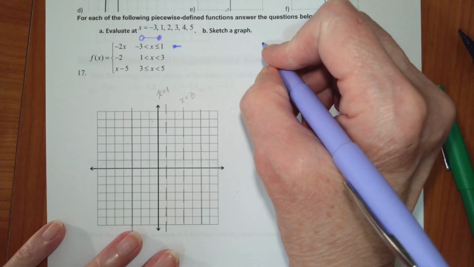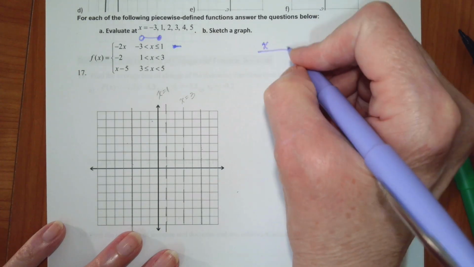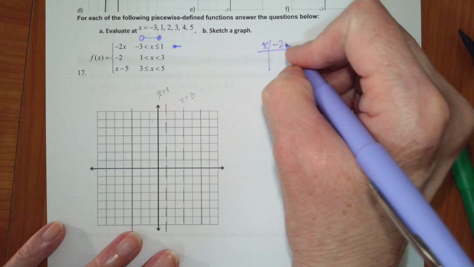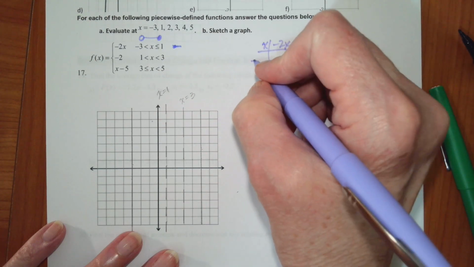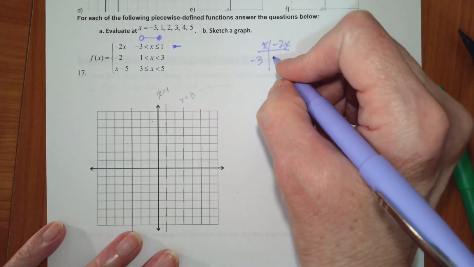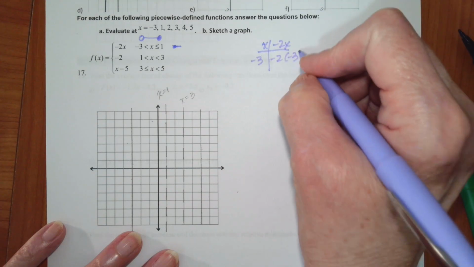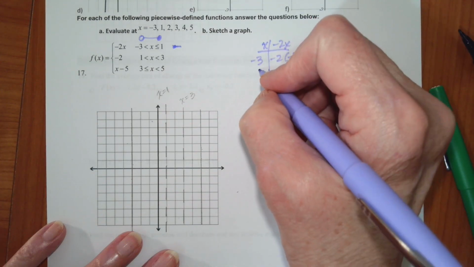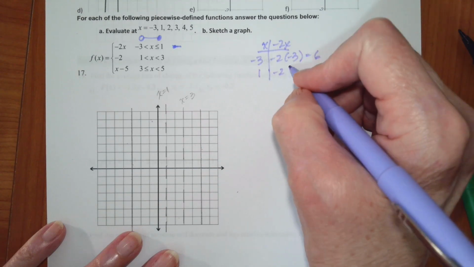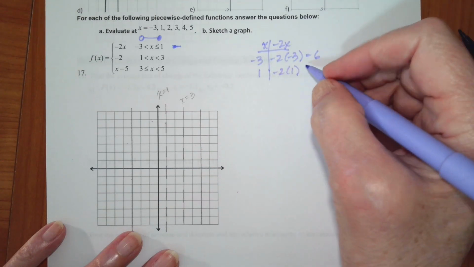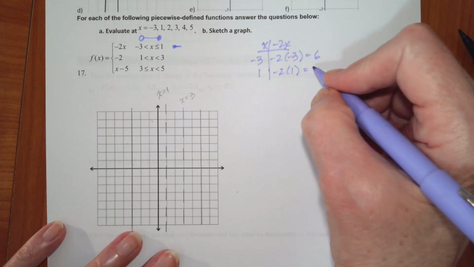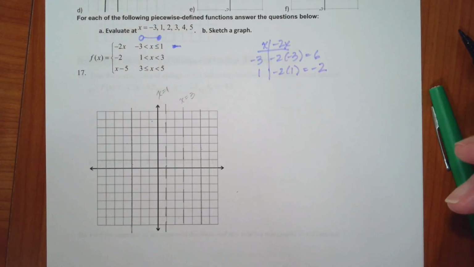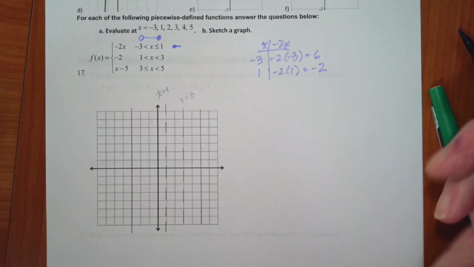If I have my x and negative 2x, if x is negative 3, negative 2 times negative 3 is 6. And if x is 1, negative 2 times 1 is negative 2. And that's all I need to draw a line.